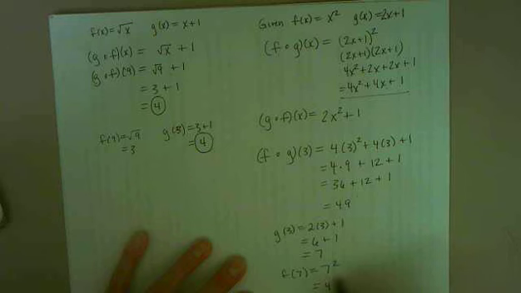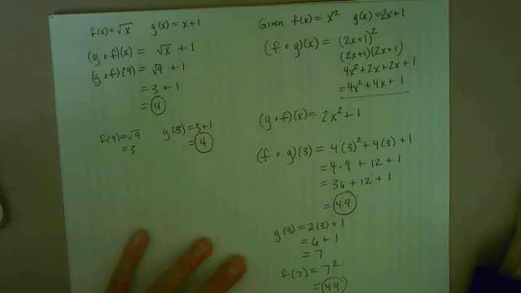And so if you're not sure, try to do it both ways and make sure you get the same answer, and then you know you'll be right on your test.